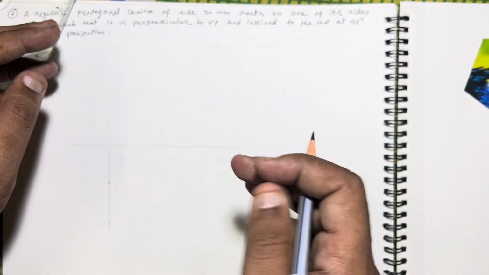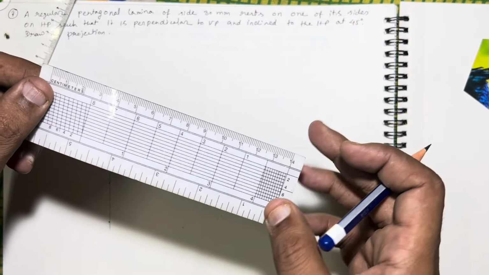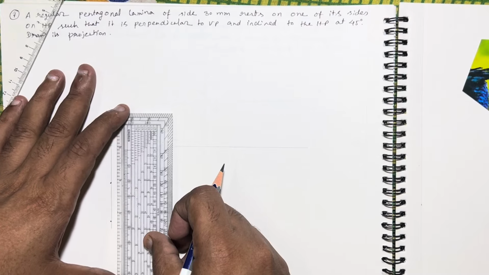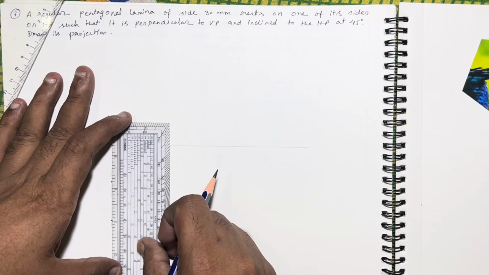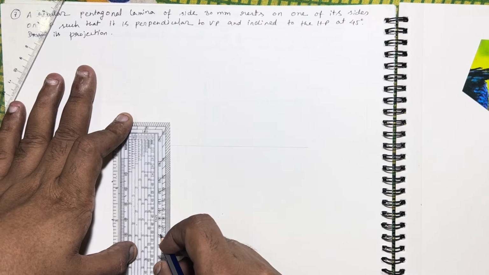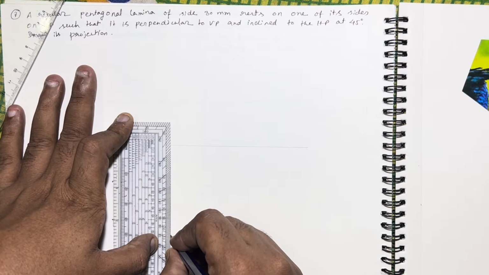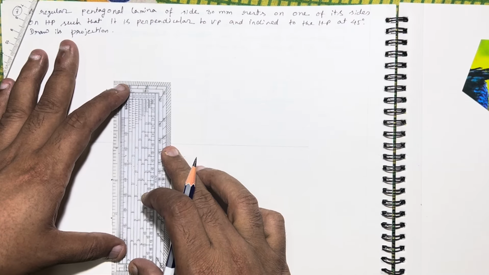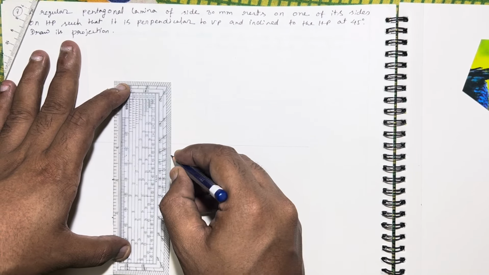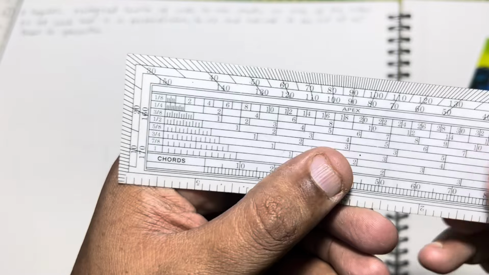Now the interior angle of a pentagon is 108 degree, and the exterior angle is 72 degree. So with this diagonal scale we draw 72 degree. So how can we draw it? You see that there are two angles.